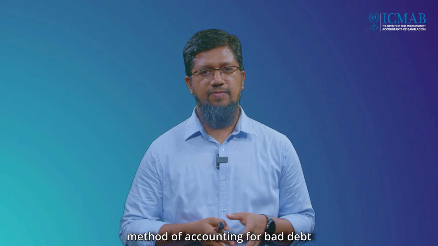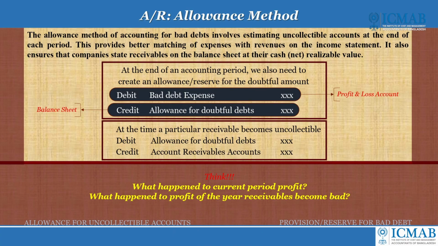On the other hand, the allowance method of accounting for bad debt involves estimating uncollectible accounts at the end of each period. This provides greater matching of expenses with revenue on the income statement. It also ensures that companies state receivables on the balance sheet at their cash, or that means net realizable value. So under this method, at the end of an accounting period, we also need to create an allowance or reserve for the doubtful account, that is bad debt expense debit, and allowance for doubtful debt account credit. At the time a particular receivable becomes uncollectible, we shall give the journal entry like allowance for doubtful debt account debit and accounts receivable account credit.